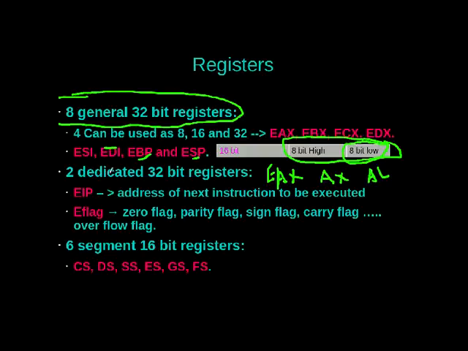Those we can use with arrays, strings, and we're going to see how we can use them. And usually, if we're not using them for an array or a stack, we can use them as general registers, and we can use them for any purpose. We have 2 dedicated 32-bit registers.